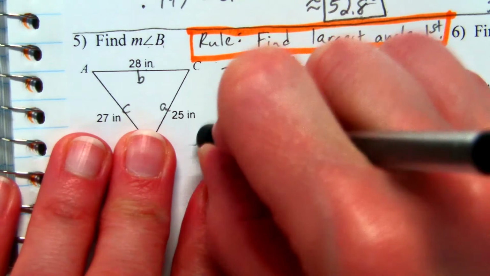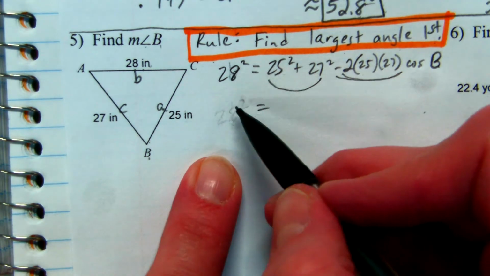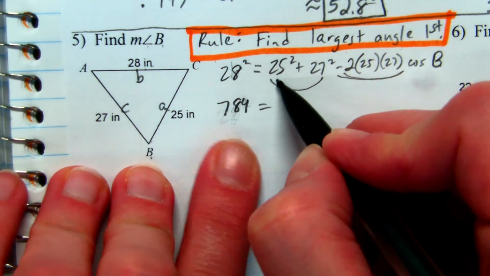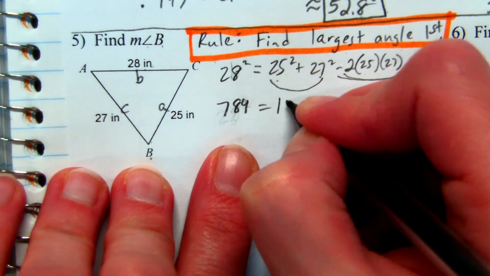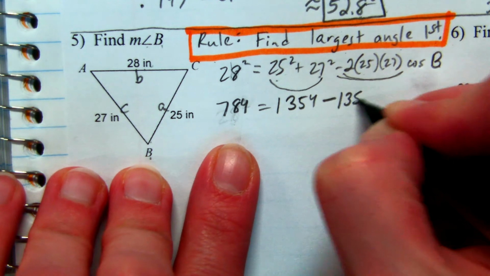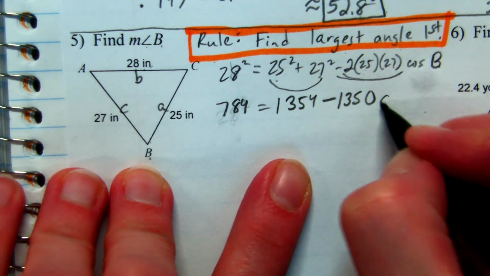So 28 squared is 784. 25 squared plus 27 squared, I just would put all of that in and get 1354. And then it's minus 1350 if I multiply 2 and 25 and 27 together, cosine B.